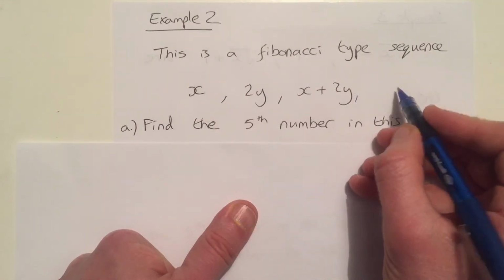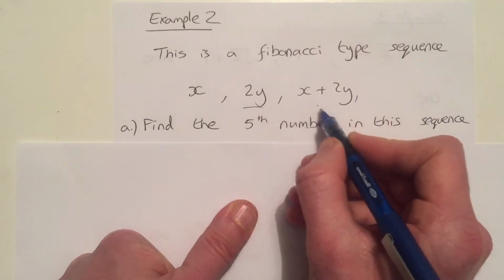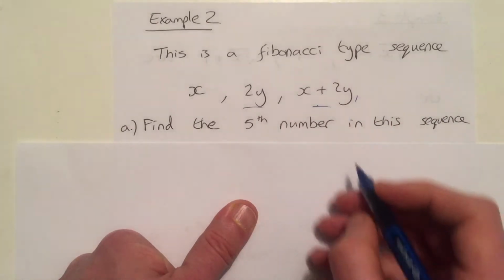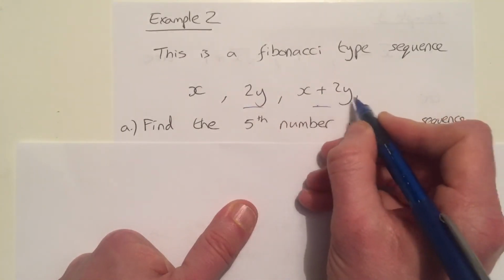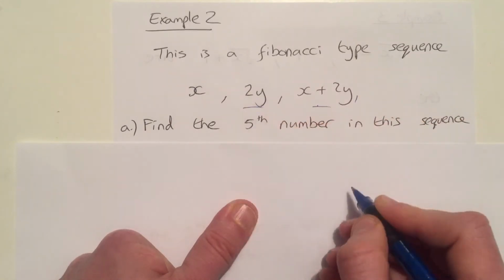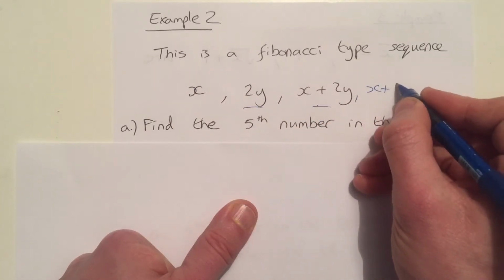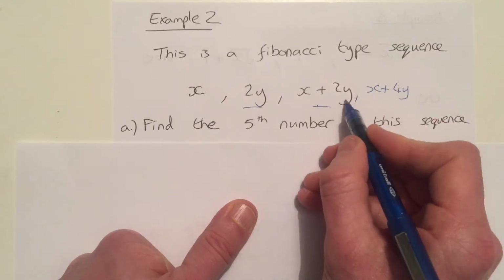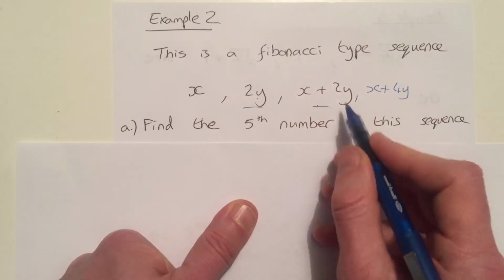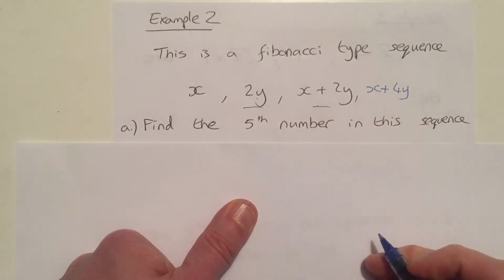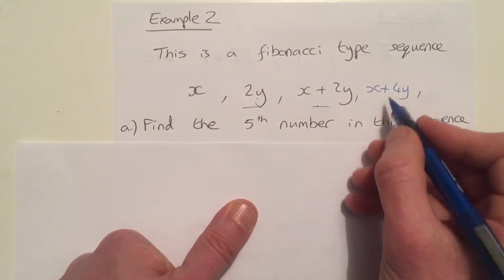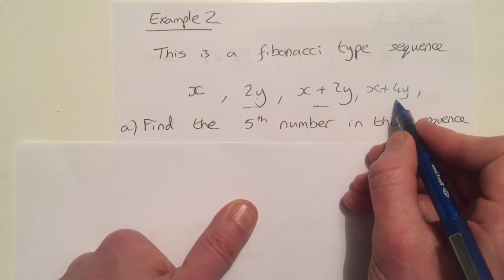The fourth number would be these two added together. So it would be x plus 2y plus 2y, which is the same thing as x plus 4y, because the 2y and the 2y, when they're added together, I get 4y.